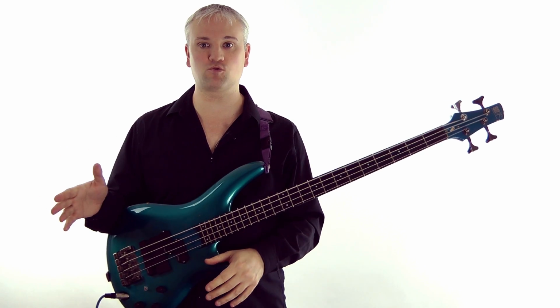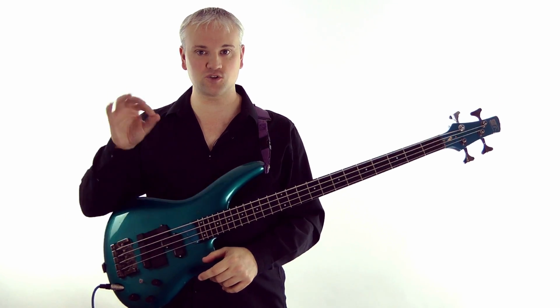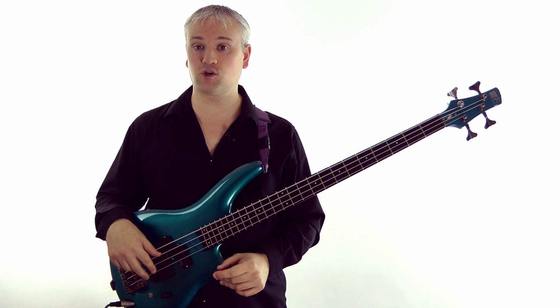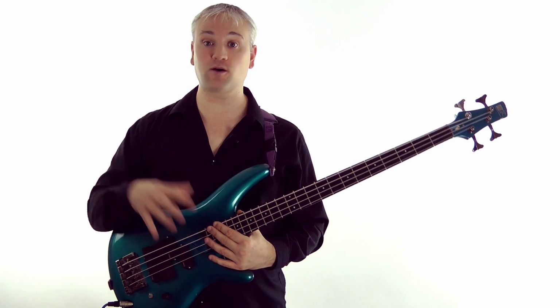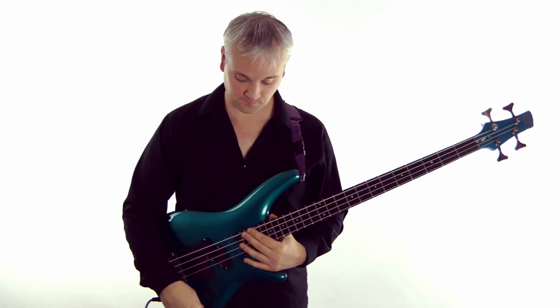It's a little like working through scales. You get the same kind of effect with little scale sequences, but we're just using the chord tones. So now let's have a listen to how some of those sequences can sound over the backing track.